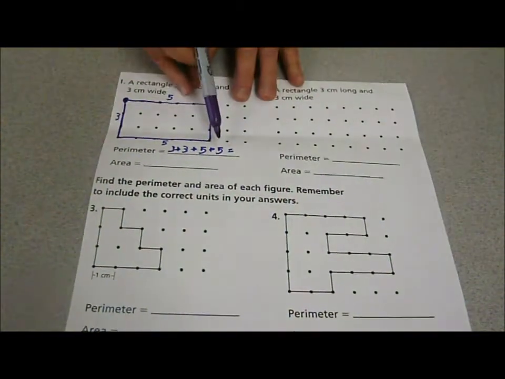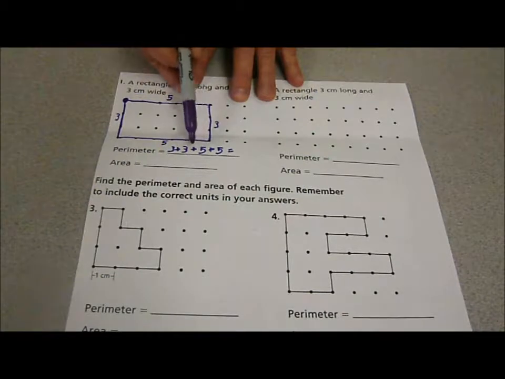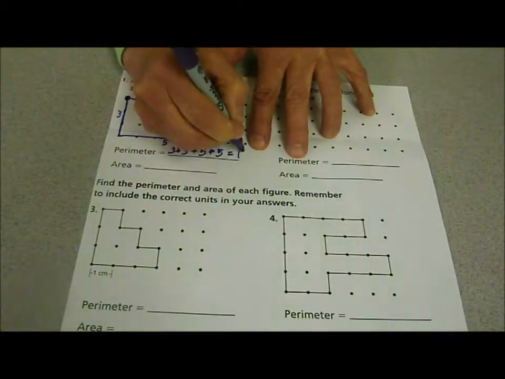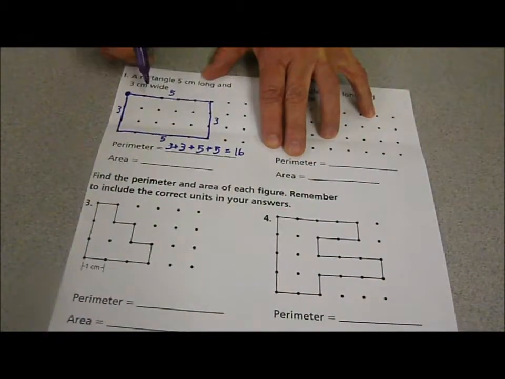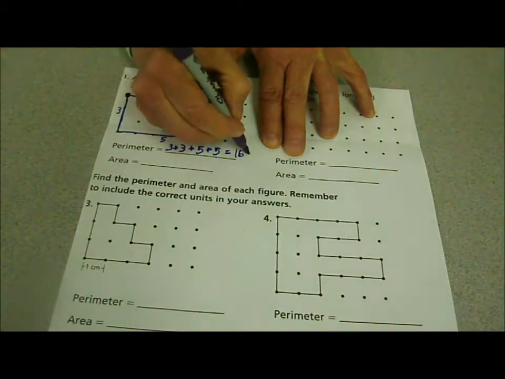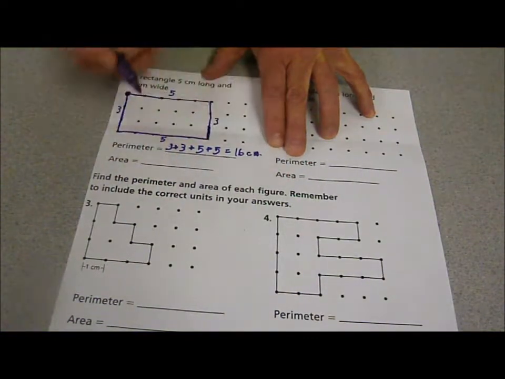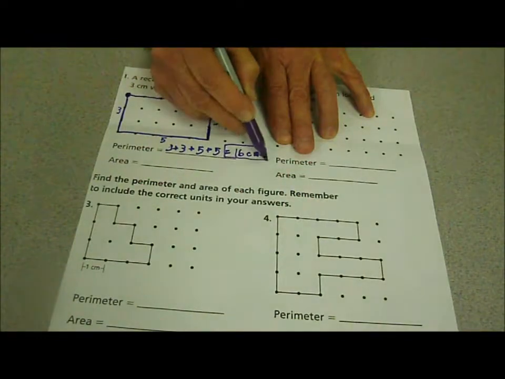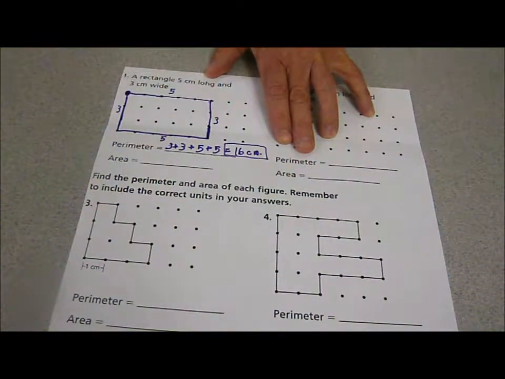When I add these up, I know 5 plus 5 is 10, 11, 12, 13, 14, 15, 16. And we are not measuring squares, we're measuring the distance between the dots. So this would be 16 centimeters. And I'll box my answer.